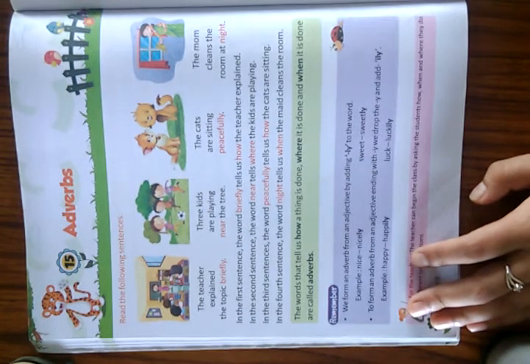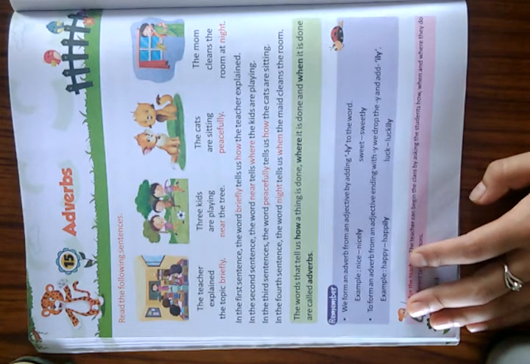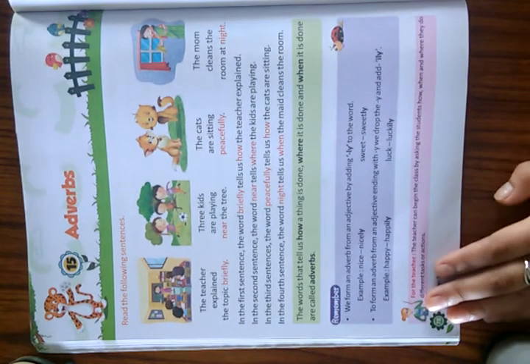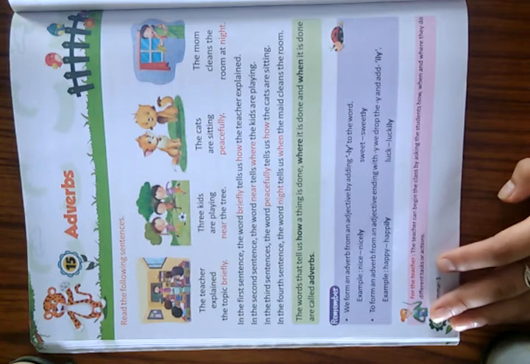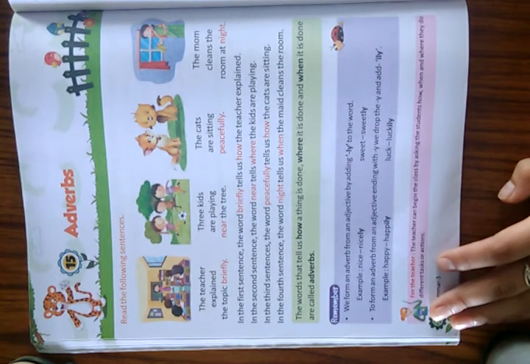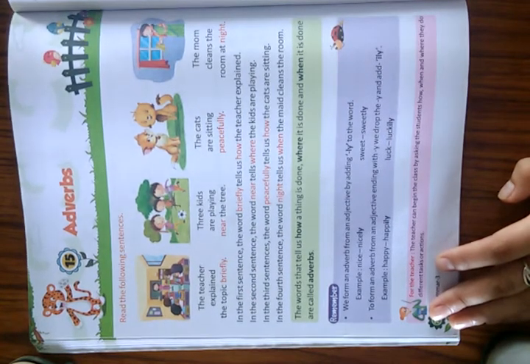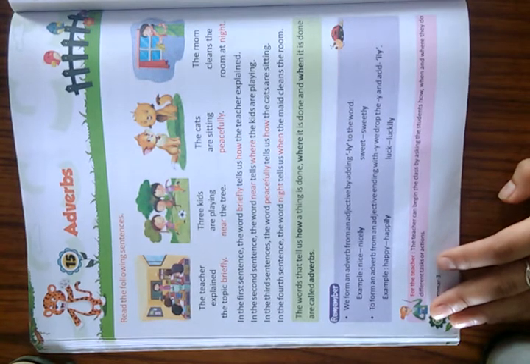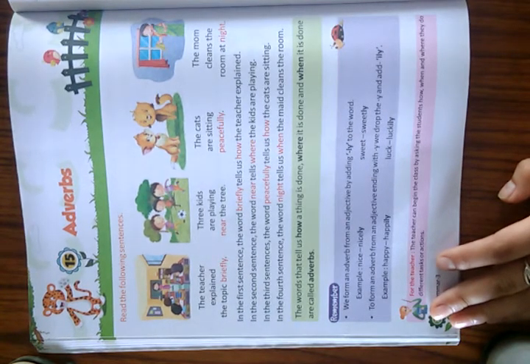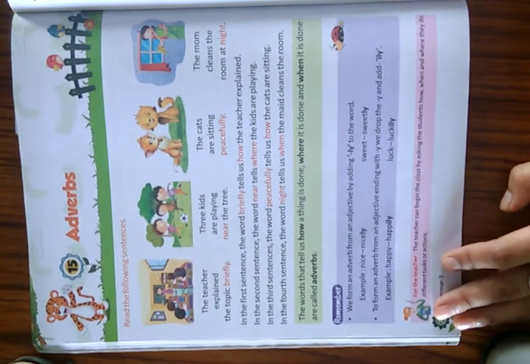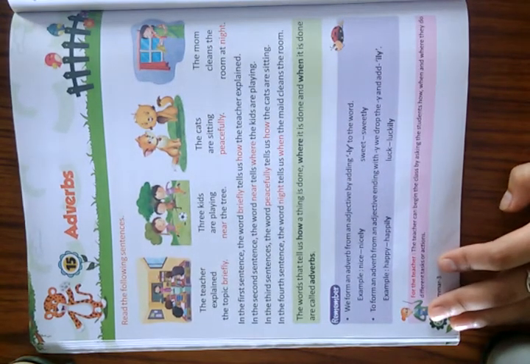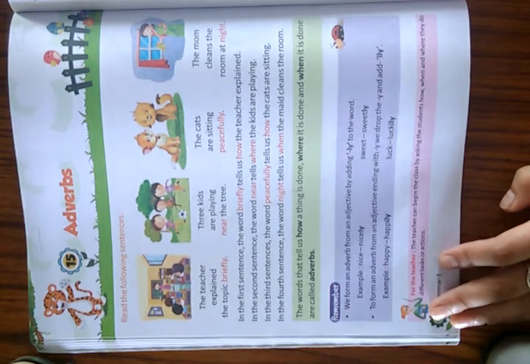Now look down. In the first sentence, the word briefly tells us how the teacher explained. The teacher explained the topic, but how? In a brief form, that means in a short form. How did the teacher explain the topic? The teacher explained the topic briefly.